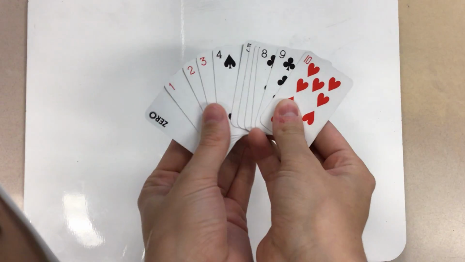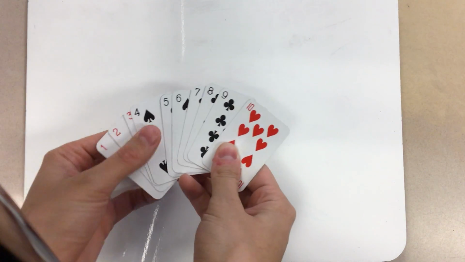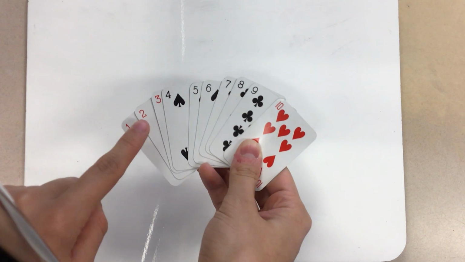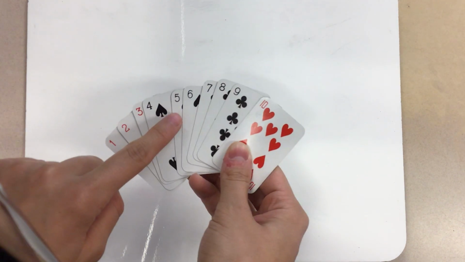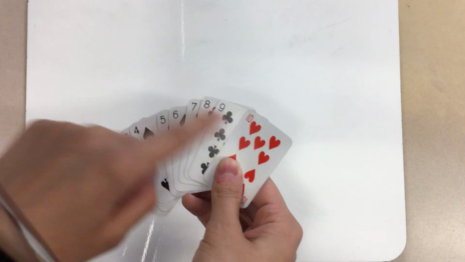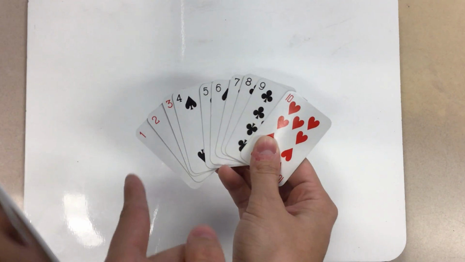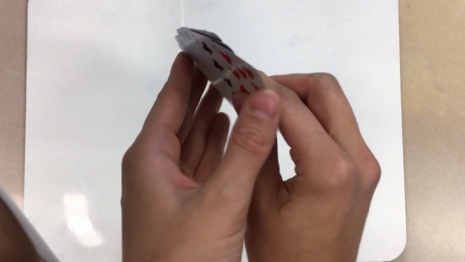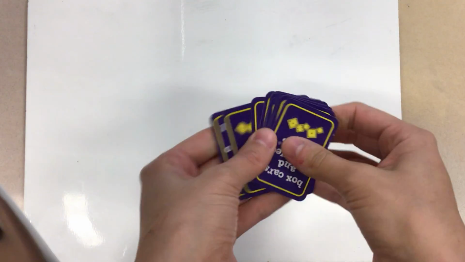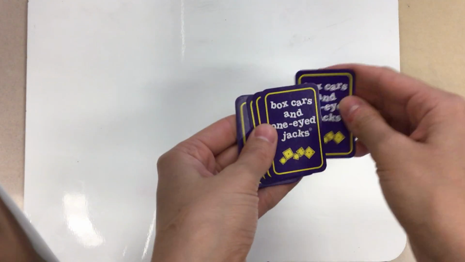So I have my playing cards right here with the numbers 1 all the way to 10. Let's count them together. We have 1, 2, 3, 4, 5, 6, 7, 8, 9, and 10. So right now, all of my cards are in order, going from the smallest number to the biggest number. So I'm going to turn them around so I can't see them and mix them up a little bit. That way I'm not sure which number is going to come up first.